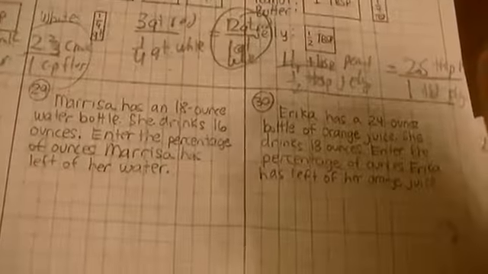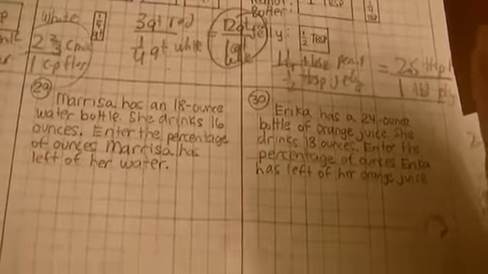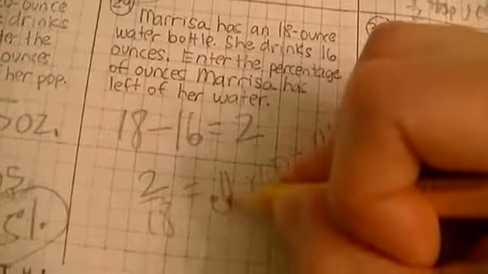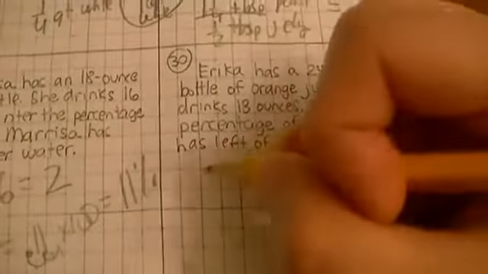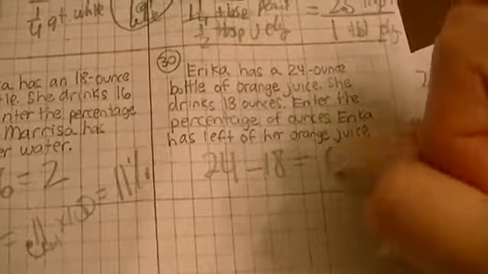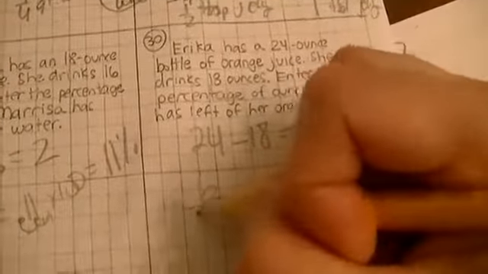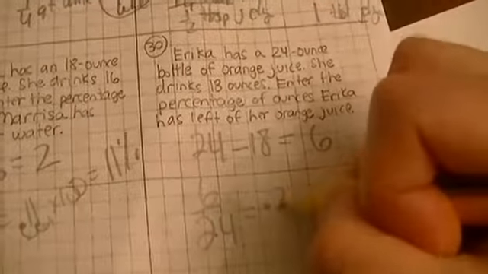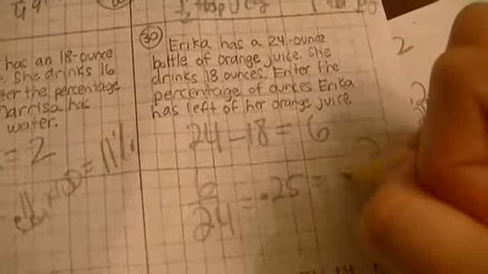Marissa has an 18-ounce water bottle. She drinks 16 ounces. Enter the percent of ounces Marissa has left of her water bottle. Had 18, drank 16. She's got 2 left. 2 out of the 18, which 2 divided by 18 is like 0.11. And then times that by 100 to get your percent. It's 11%. Timesing by 100 is the same as moving the decimal place 2 places to the right, remember? Erica has a 24-ounce bottle of orange juice. She drinks 18 ounces. Enter the percentage of ounces Erica has left in her orange juice. She has 6 out of 24 left. That's 0.25, which is 25%.